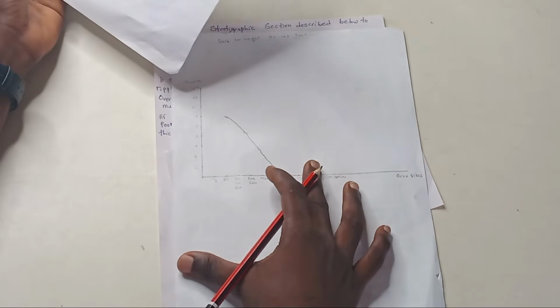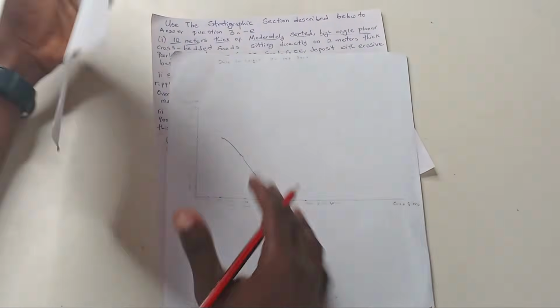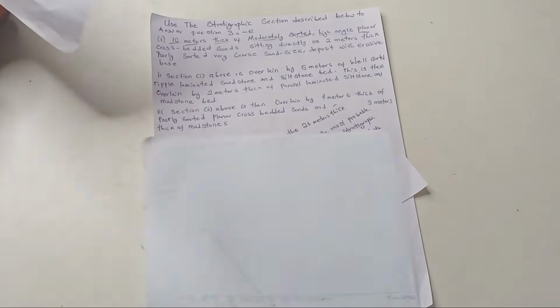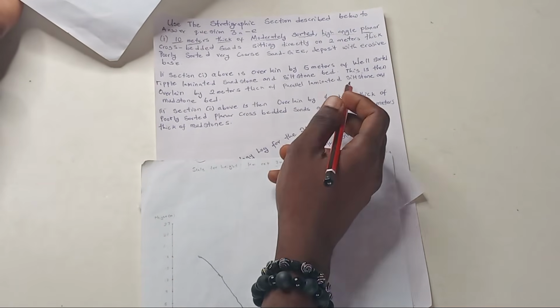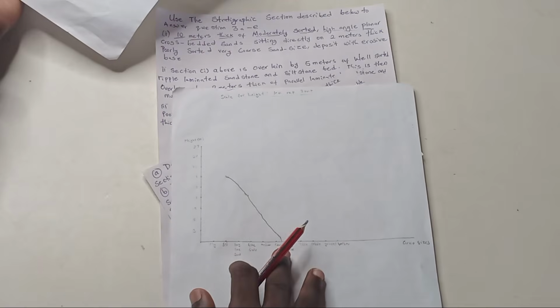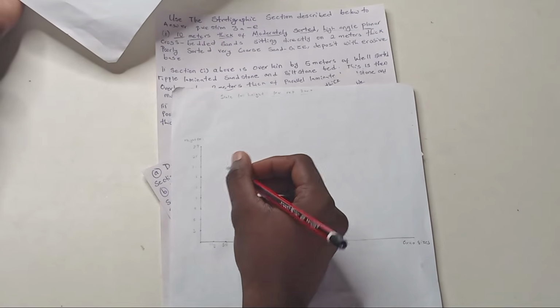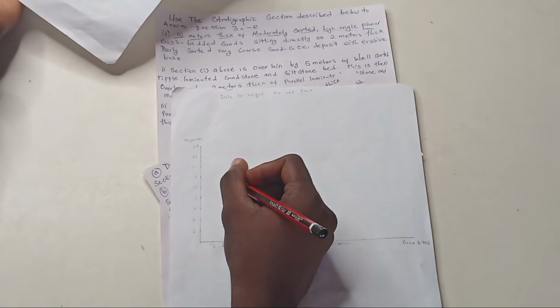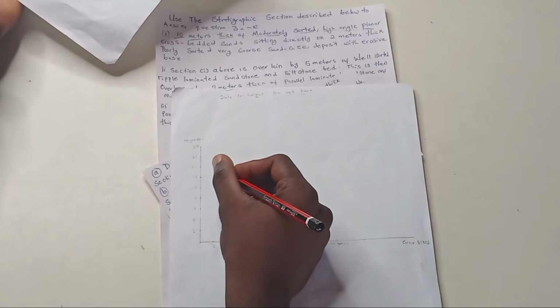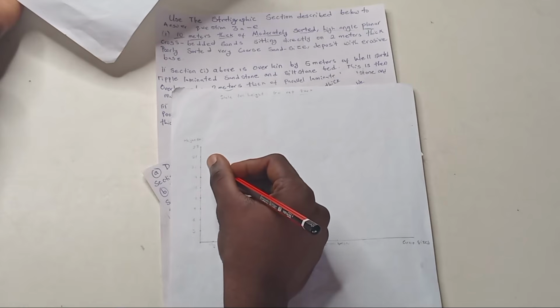Now after silt, this is overlain by 3 meters thick of parallel laminated siltstone and mudstone. It's still the same thing. 17 plus 3 is like 20, so just go here, almost at clay.